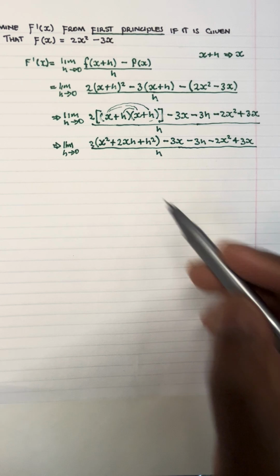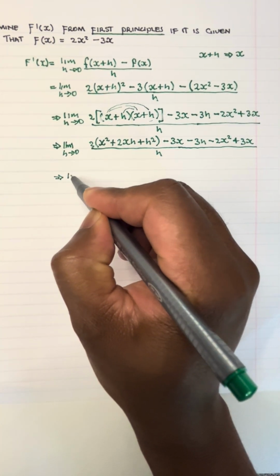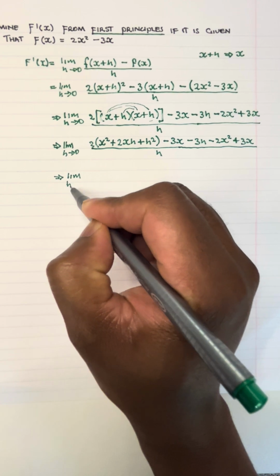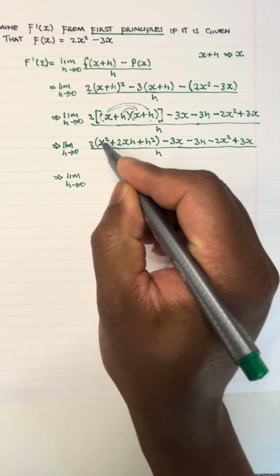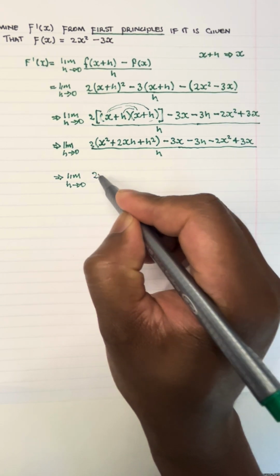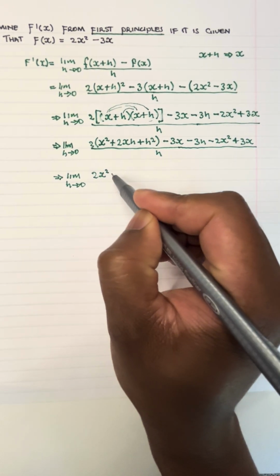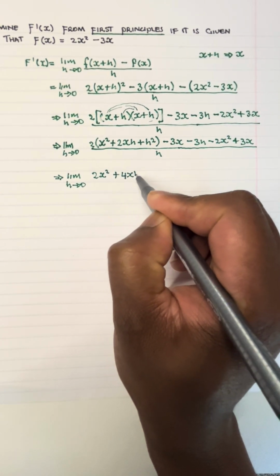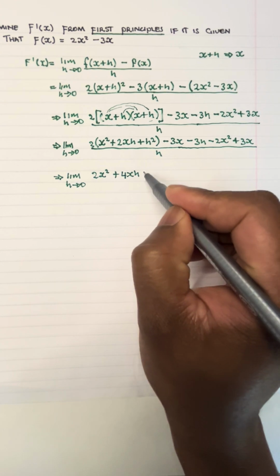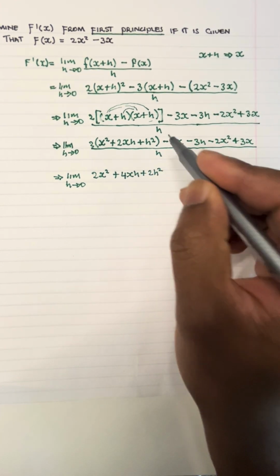Okay, we continue. We say limit as h approaches 0. Now we're going to have 2 times x squared, it's 2x squared. 2 times 2xh is 4xh. 2 times h squared is 2h squared.